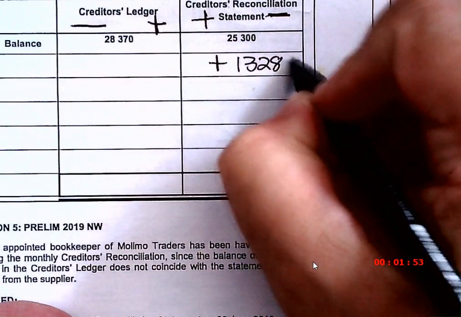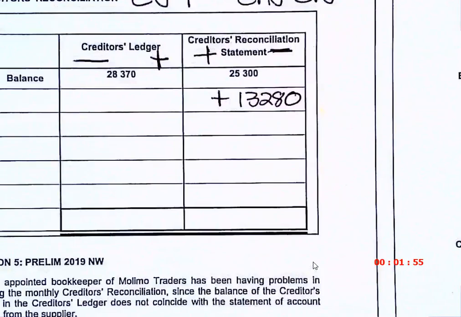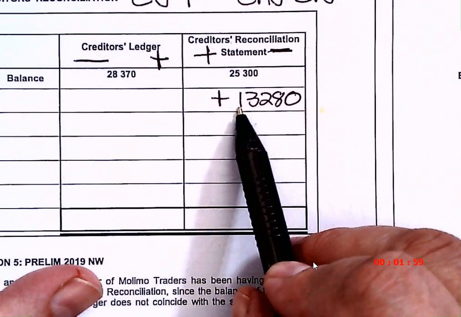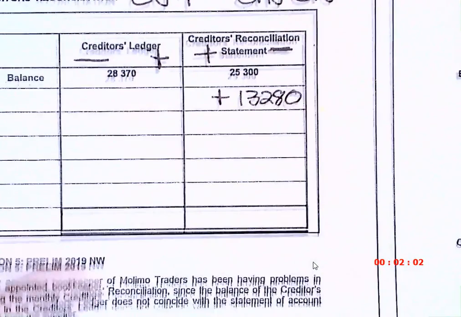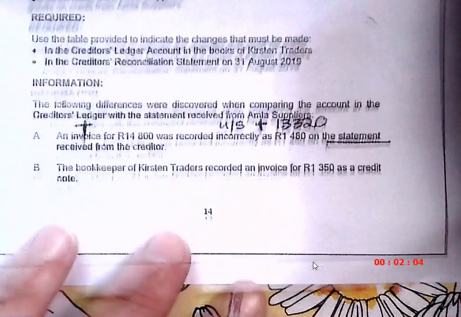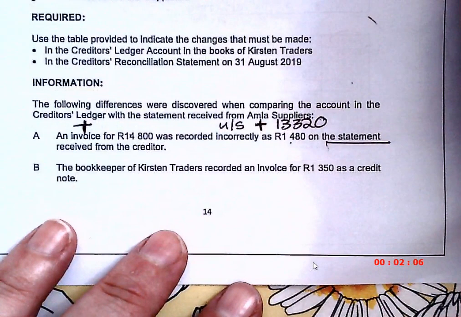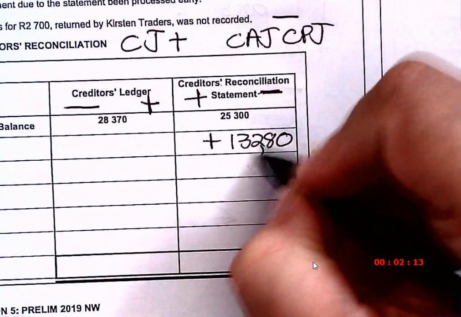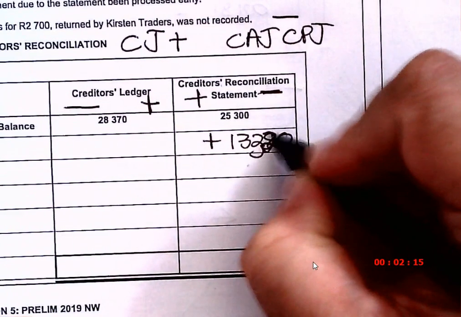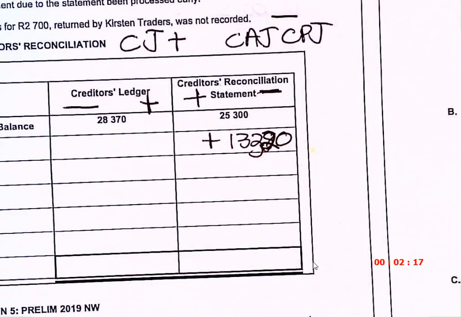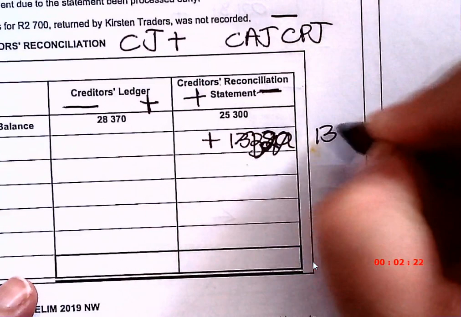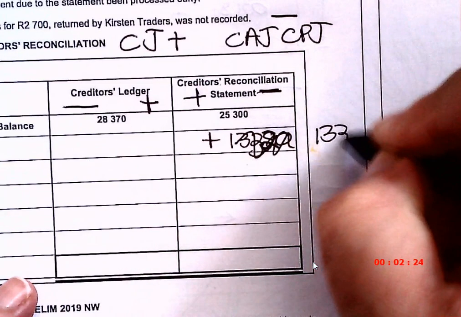You see? And if they did it as a debit or a credit, I would put this on the debit side. Okay. Next one. What's wrong? 320. My memory is not good. And apparently my scratching over also not good. So it's 13,320, like that.